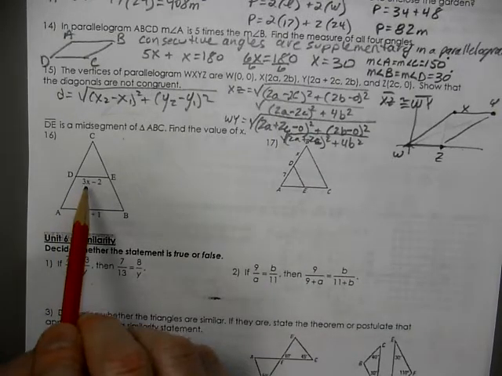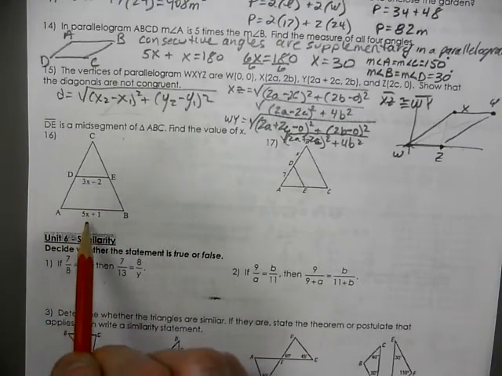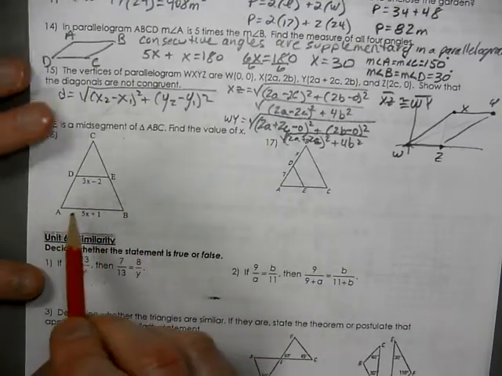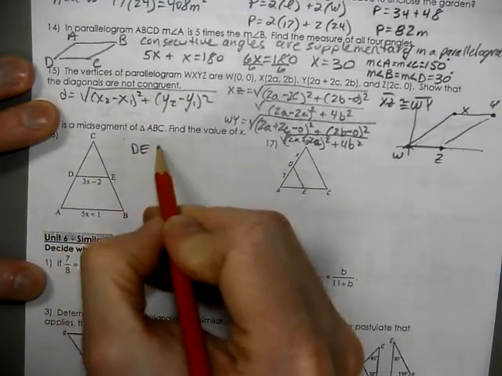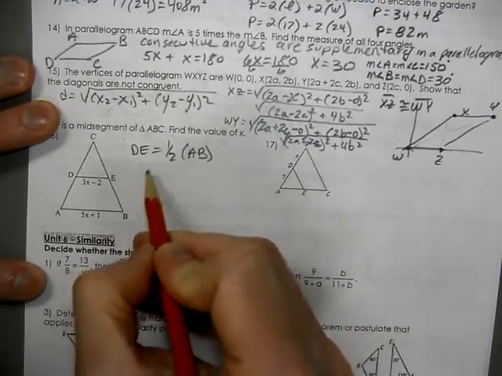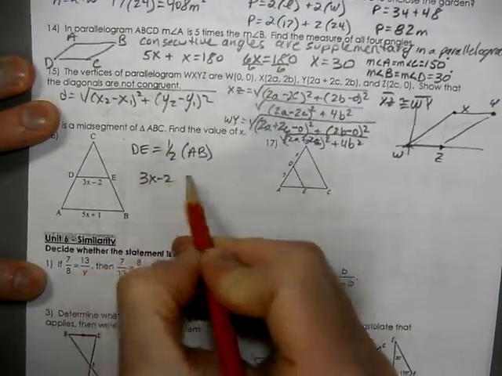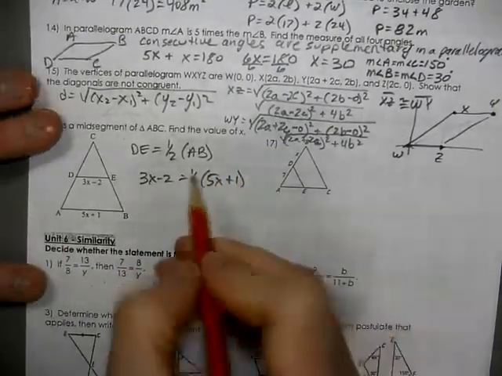So next here, we're looking at the midsegment. So you know the midsegment is half the length of AB. So DE equals half of AB. DE is 3x minus 2. AB is 5x plus 1.